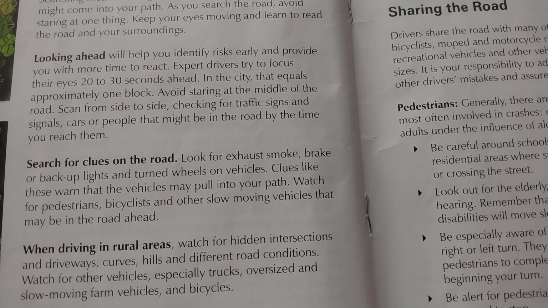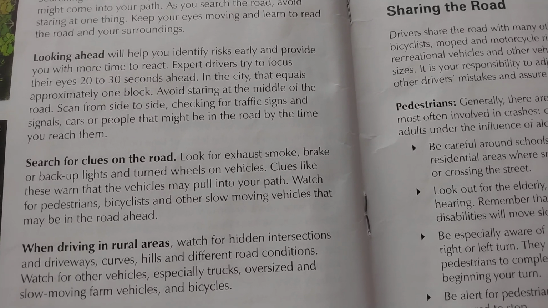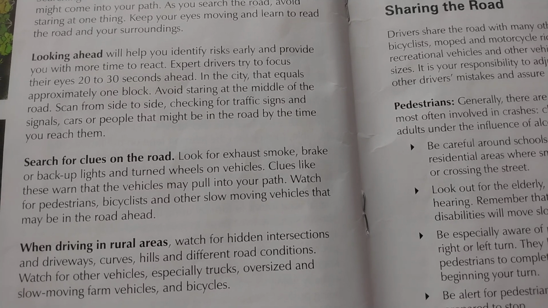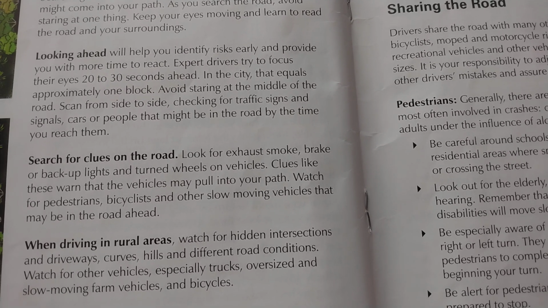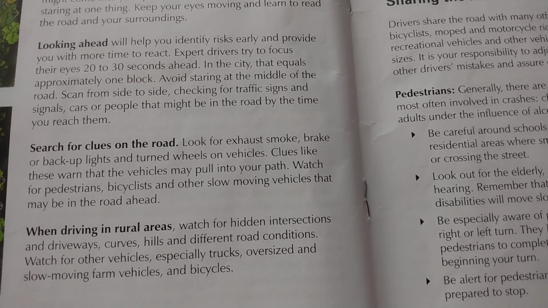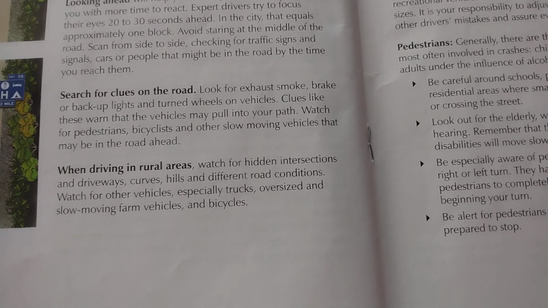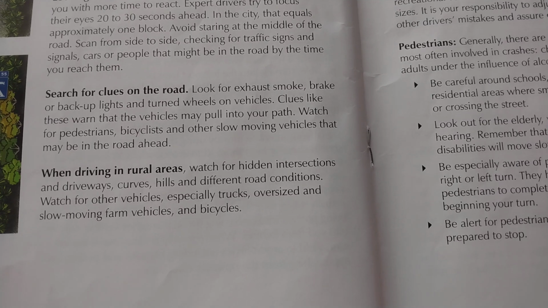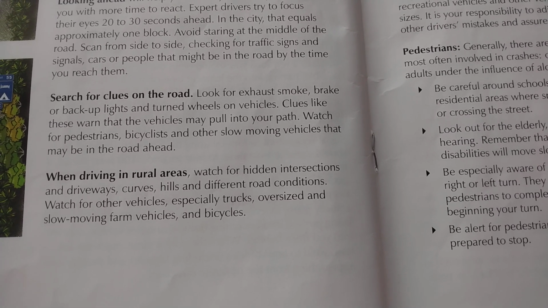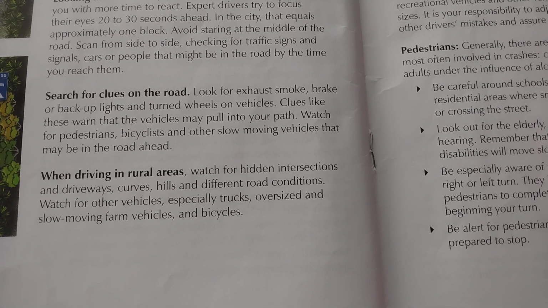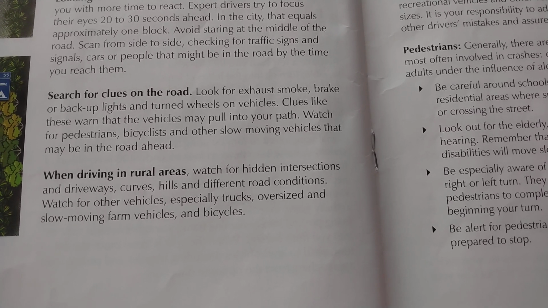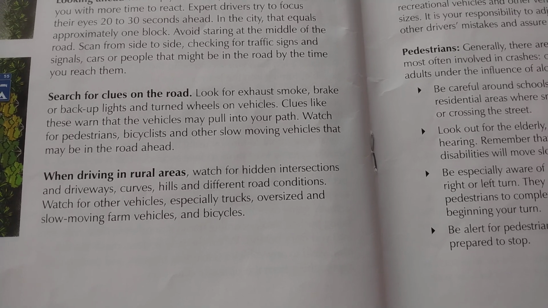Avoid staring at the middle of the road. Scan from side to side, checking for traffic signs and signals, cars, or people that might be in the road by the time you reach them. Search for clues on the road. Look for exhaust smoke, brake or backup lights, and turned wheels on vehicles. Clues like these warn that the vehicles might pull into your path.